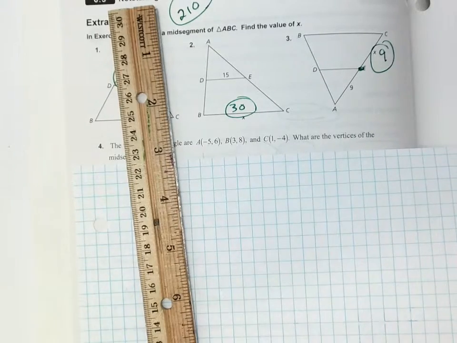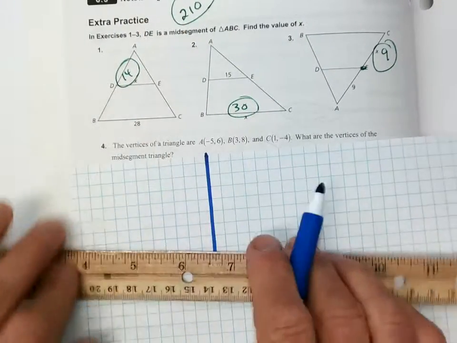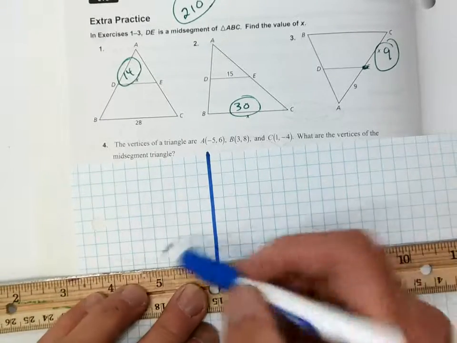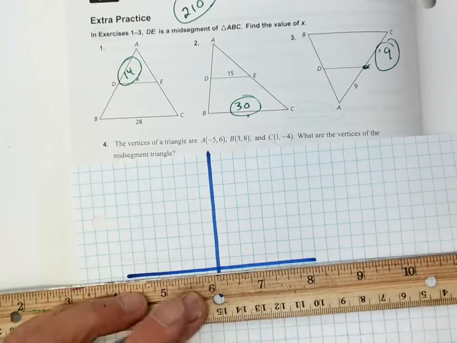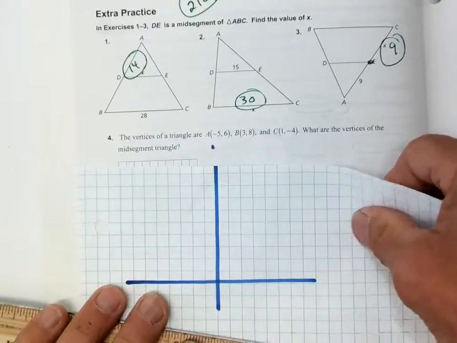We're going to find the mid-segments. I don't think their paper is big enough, but you can try it. Maybe if you go by 2s, it might fit, but I'm not going to go by 2s because I don't think it's going to fit. I'm going to do it on a separate sheet of graph paper. If you want to use your book, go ahead, but you might want to go by 2s, but I'm going to do this one.